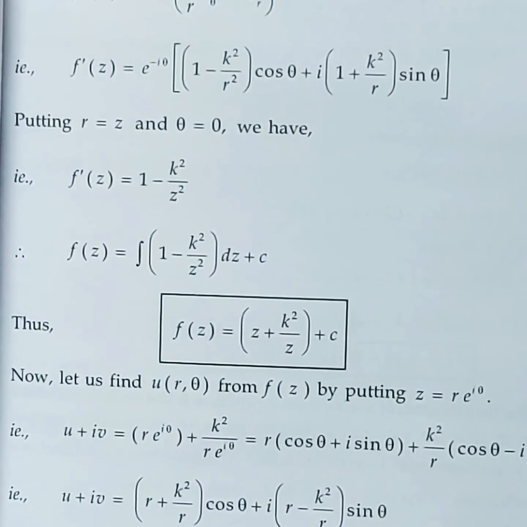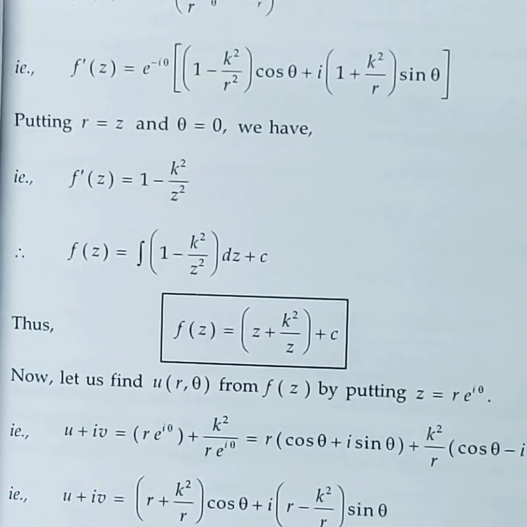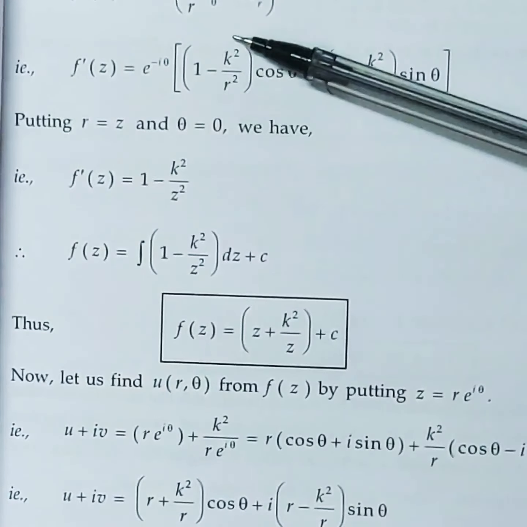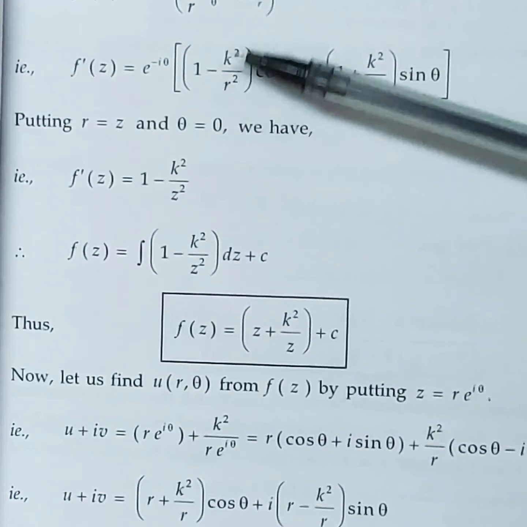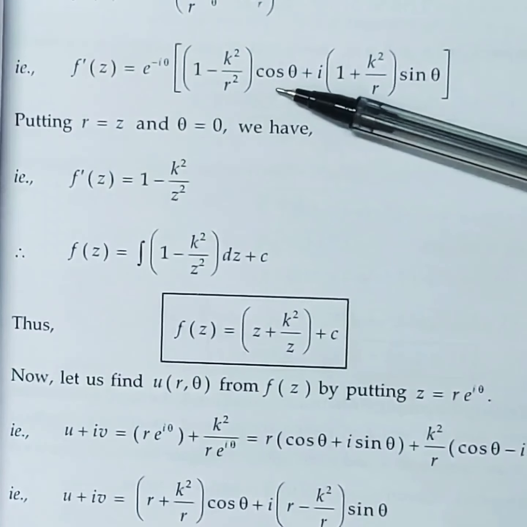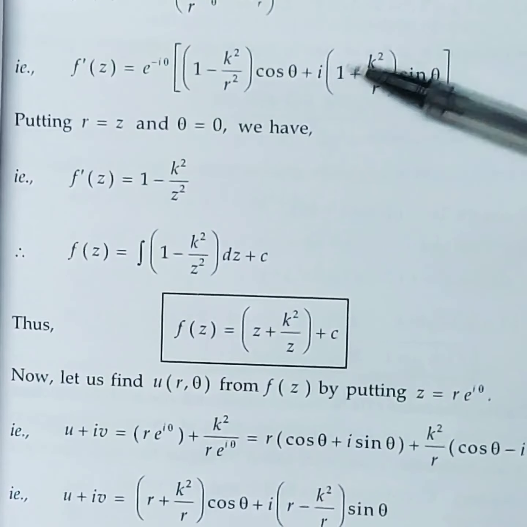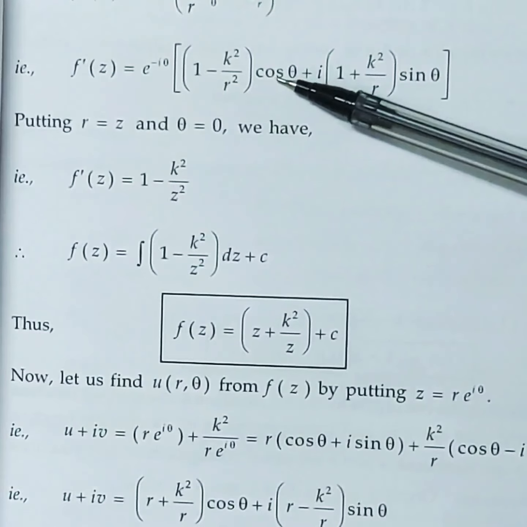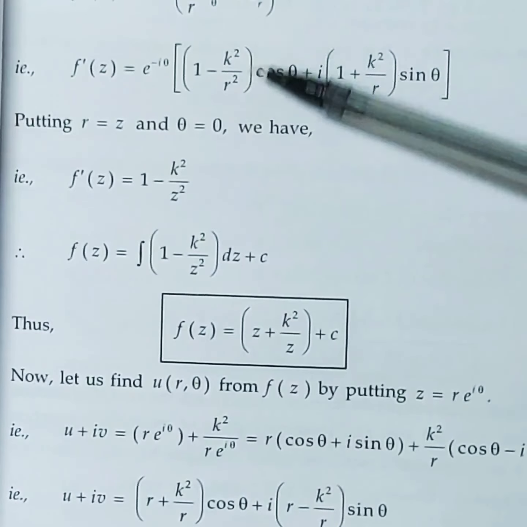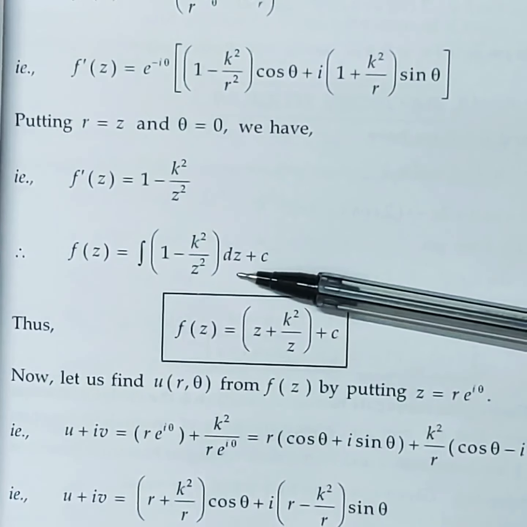Yes, if we substitute, what is e power 0? e power 0 is 1. Correct? So 1 into 1 minus k square by z square, because we are going to substitute r as z, cos 0. Cos 0 value is 1. And the leftover values will be 0 because sin 0 is 0. So we get only the real part. So 1 minus k square by z square into 1. So this is what we got.